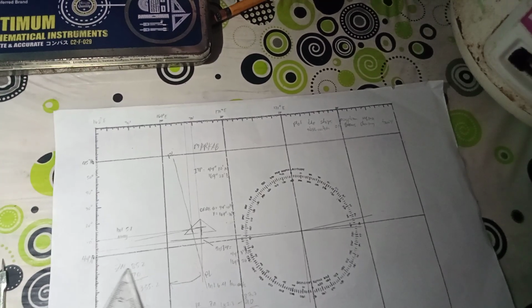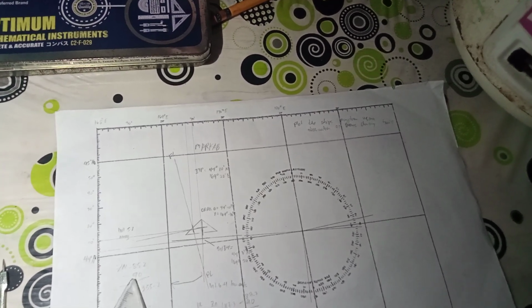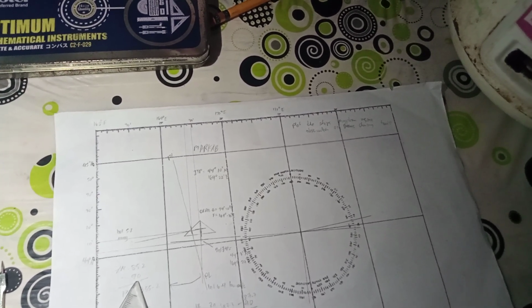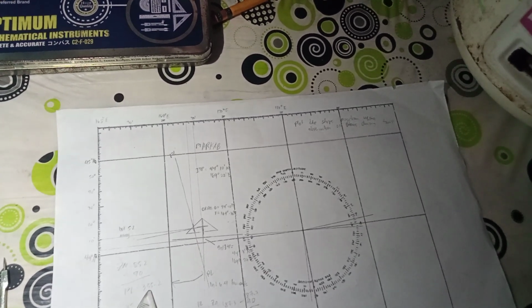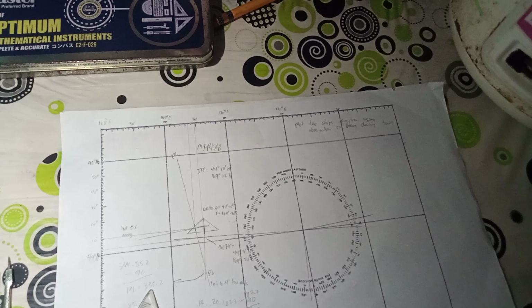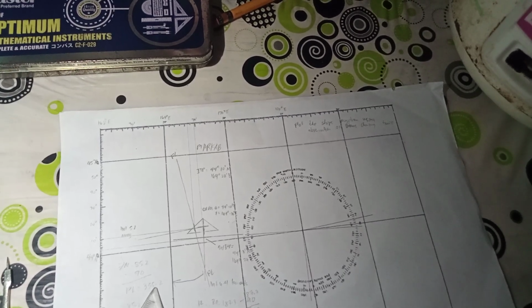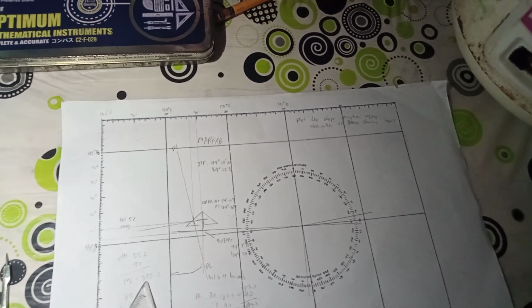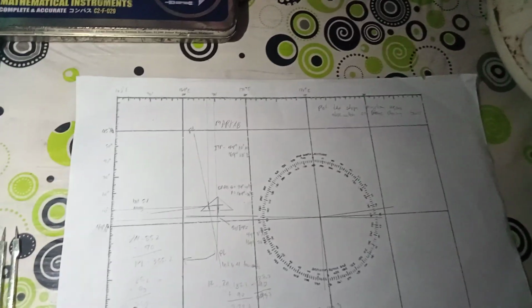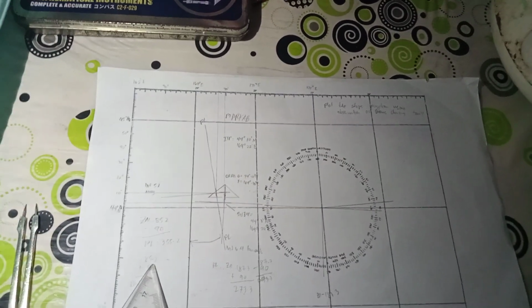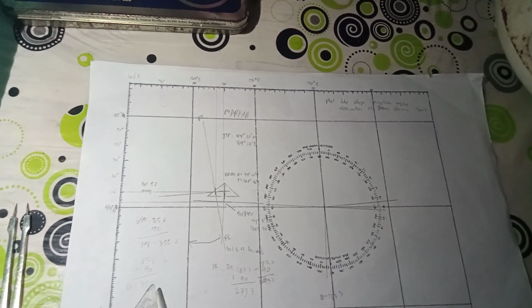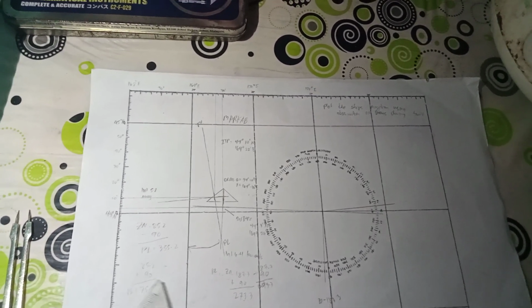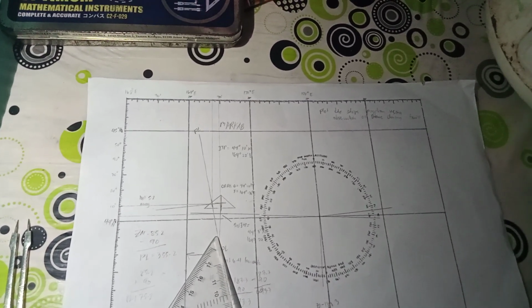Since our ZN is 85.2, just subtract 90. The answer is 355.2 degrees. That's our PL. The second PL is the addition: 85.2 plus 90, so our PL is 175.2 degrees. So we have now got the PL.